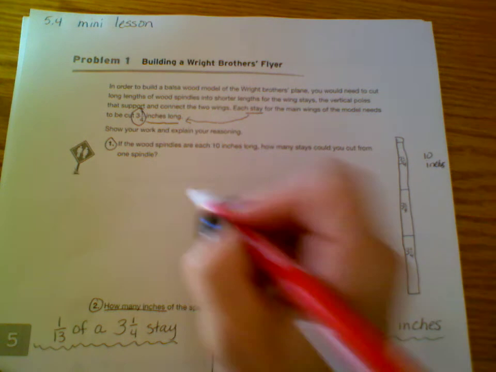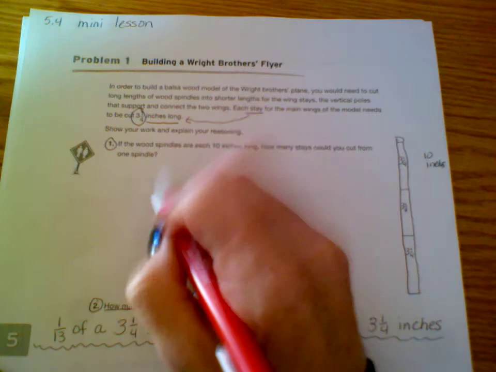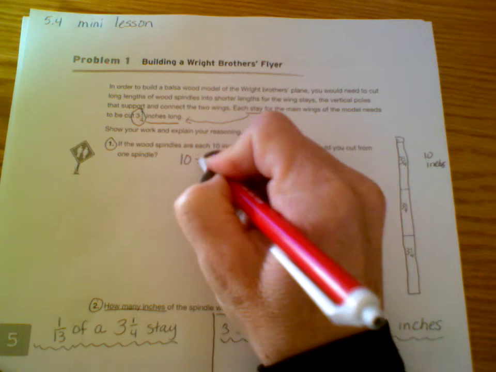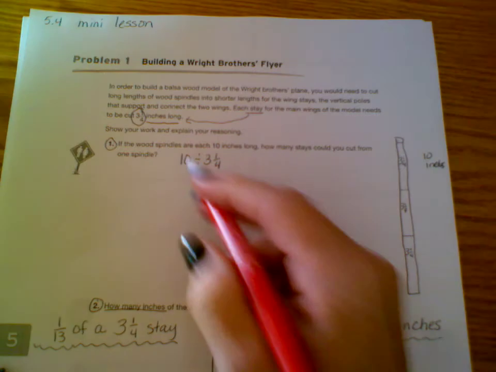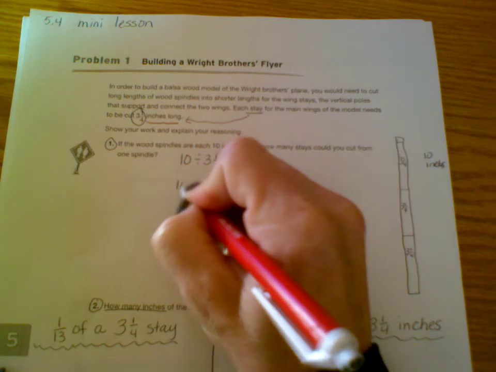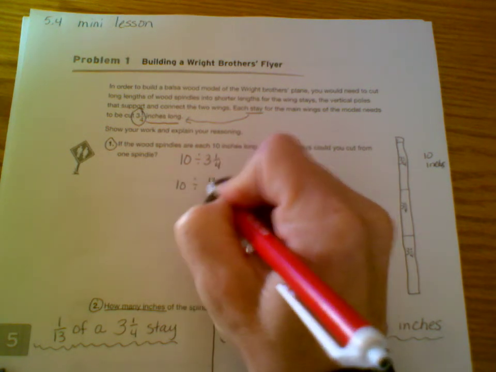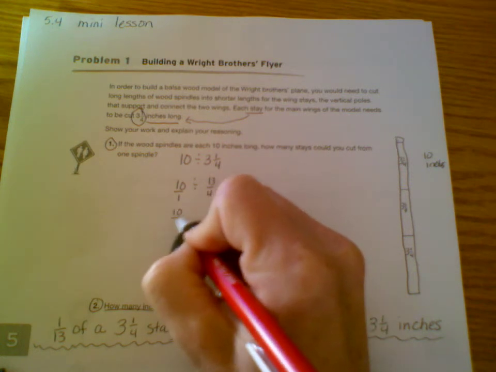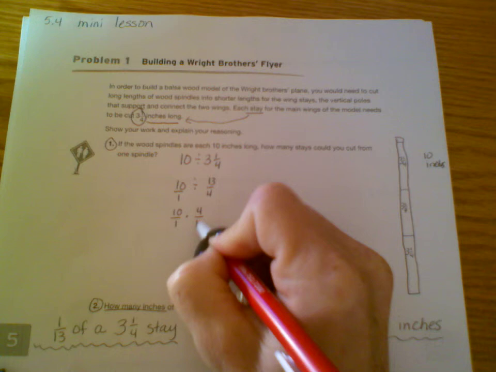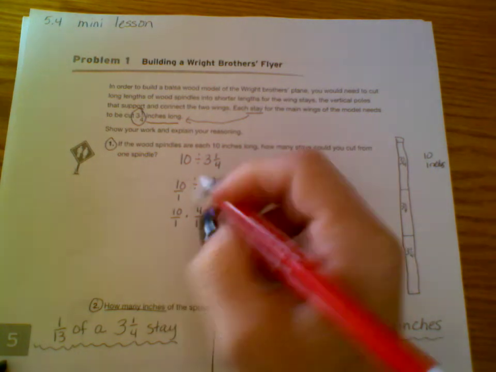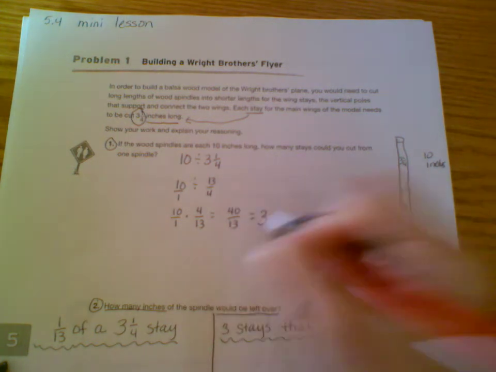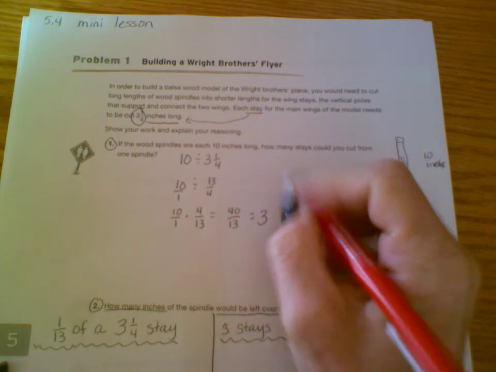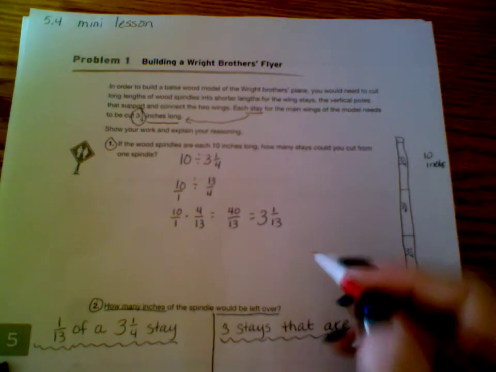So how many could I cut from one spindle? This is a division problem. I started with 10 inches, and I'm dividing it into pieces that are 3¼. And visually, I already know that I can get 3, and I'm going to have some left over. So let's do our math here. 10 divided by 13/4. So 10 times the reciprocal. And when I multiply across, I get 40/13. 13 goes into 40 3 times. That's 39. And then there'd be 1/13 left over.